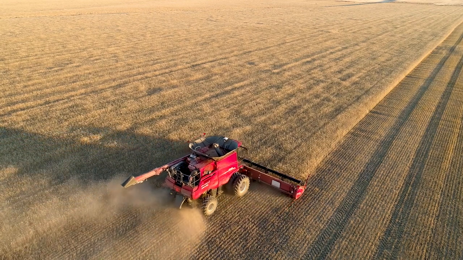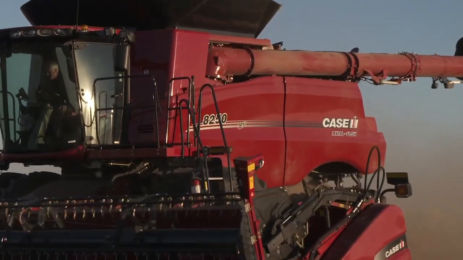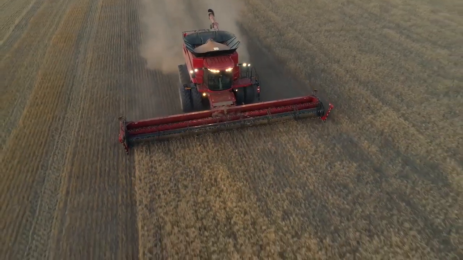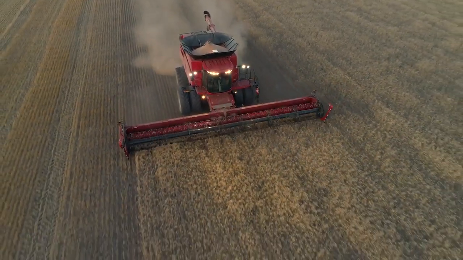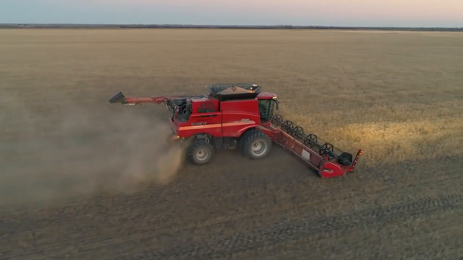Today we are going to go through the setup and operation of the Harvest Command Automated Combine. You will see the Harvest Command Automated Harvesting System is designed to be easy to set up and use in the field. Let's get started.